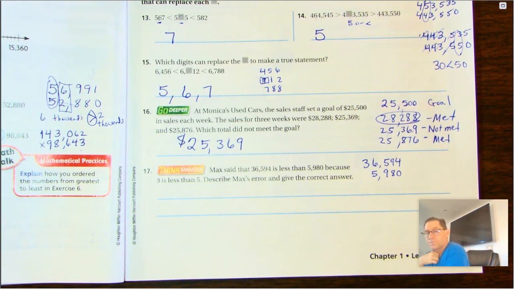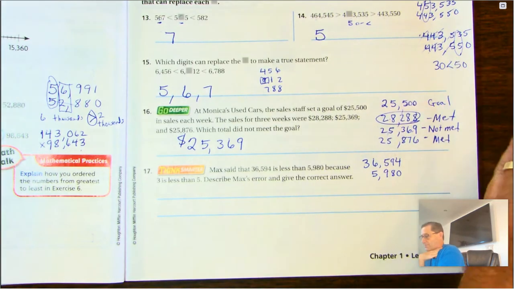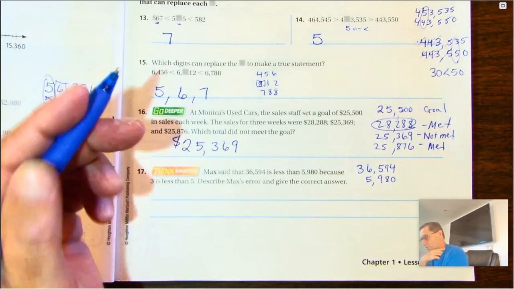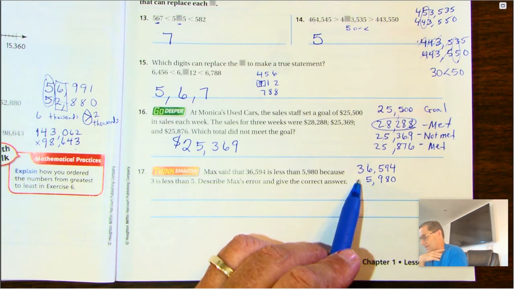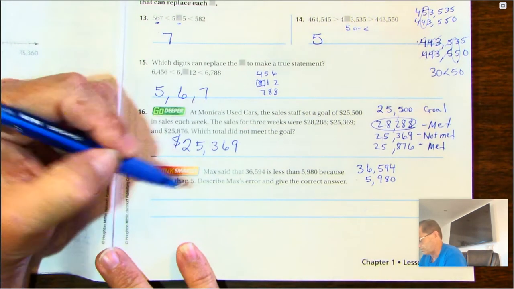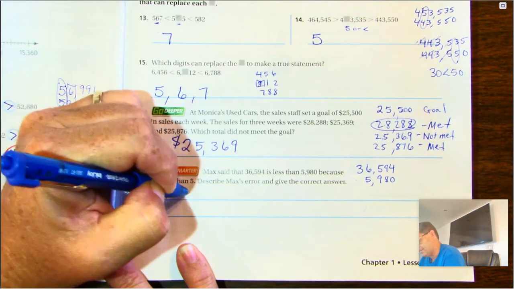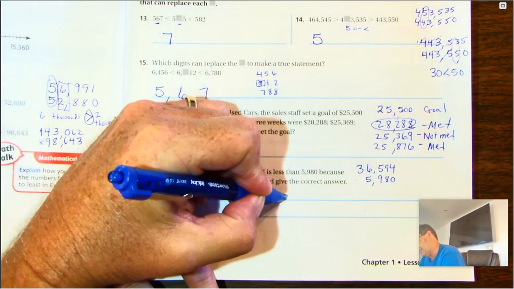Okay, so remember, we don't line up numbers left to right. We want to line up our place values actually starting in the ones place and go left. So what Max probably did was he probably put the 5 underneath the 3. But 5,000 is not 50,000. So the 3 and the 5 are not in the same place value.